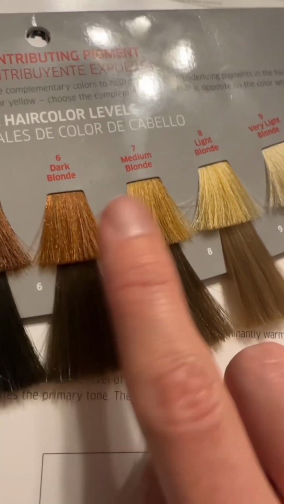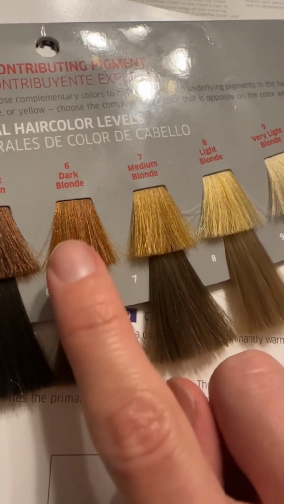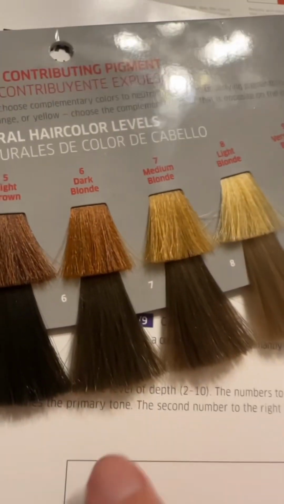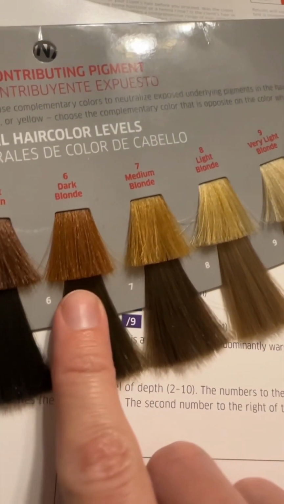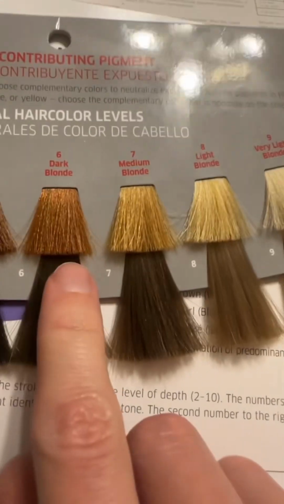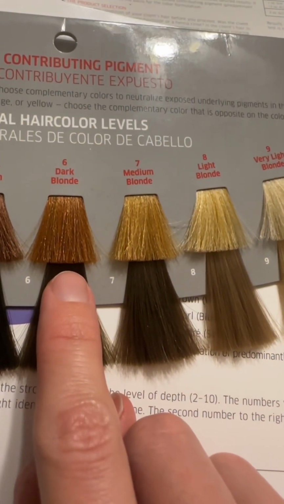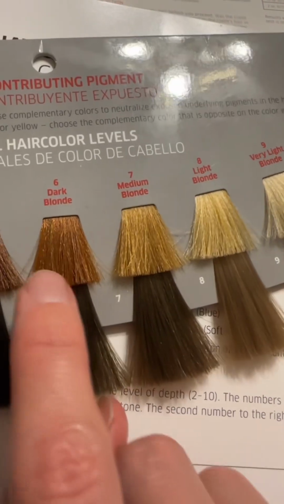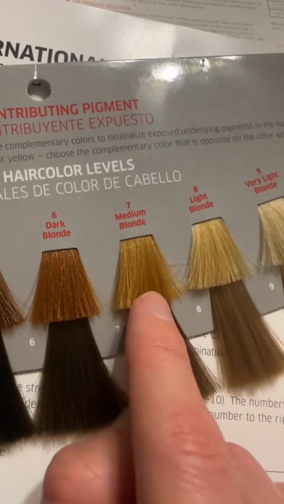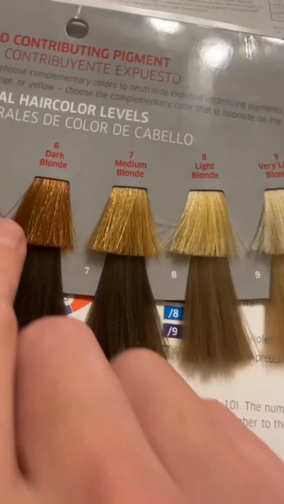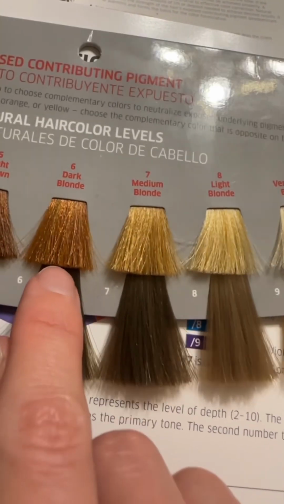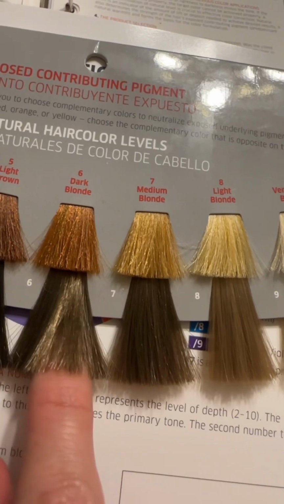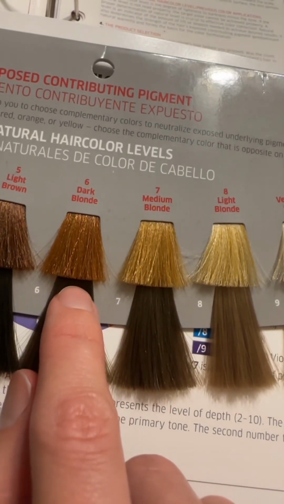We don't want these to be reflecting. Whenever we put any kind of color or lightener on, when we want to go lighter and we use something to make that happen, we need to know that this is what we are starting with, even though we see this is what's underneath.